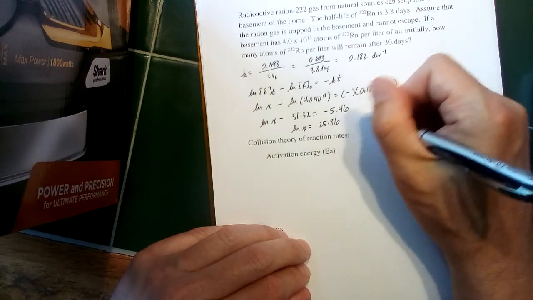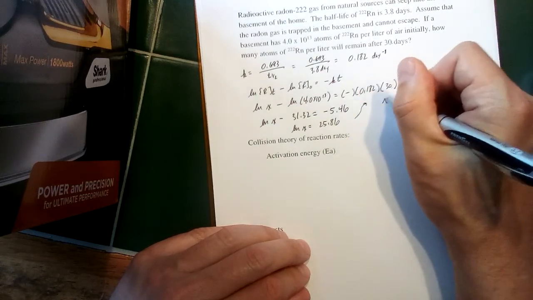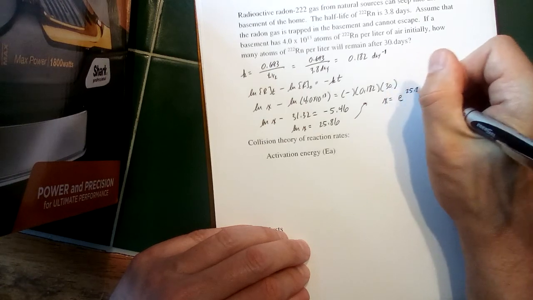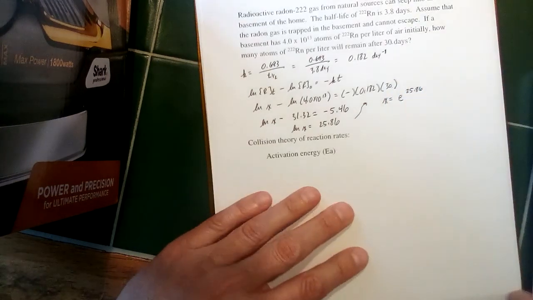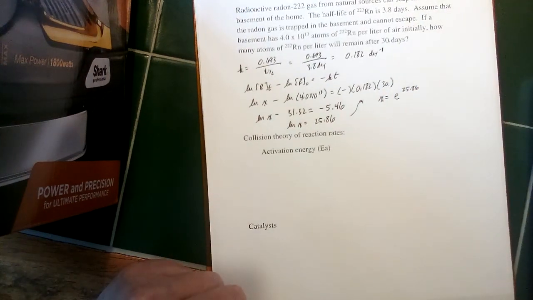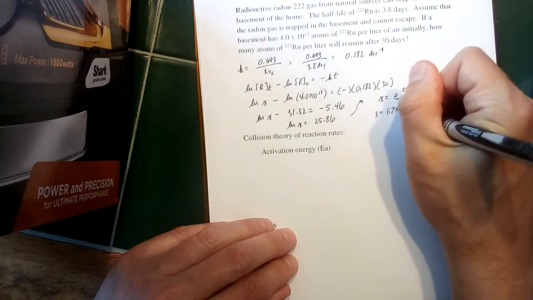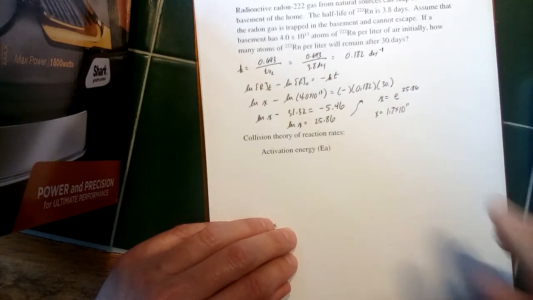To solve for x, I again need to do kind of the opposite of natural log. So x is equal to e to the 25.86. And I'll plug that in. So e to the 25.86 is 1.7 times 10 to the 11th power.